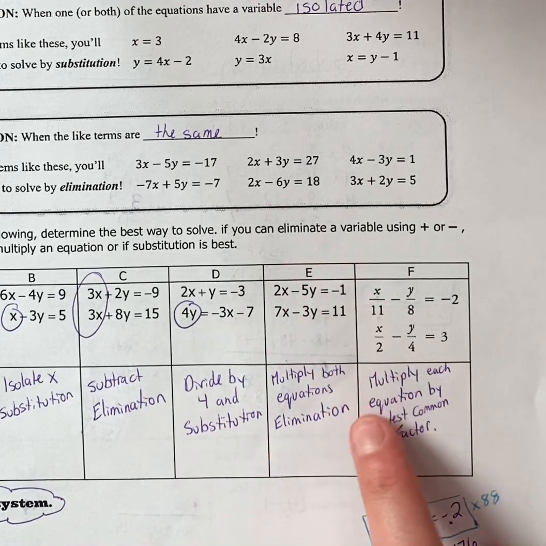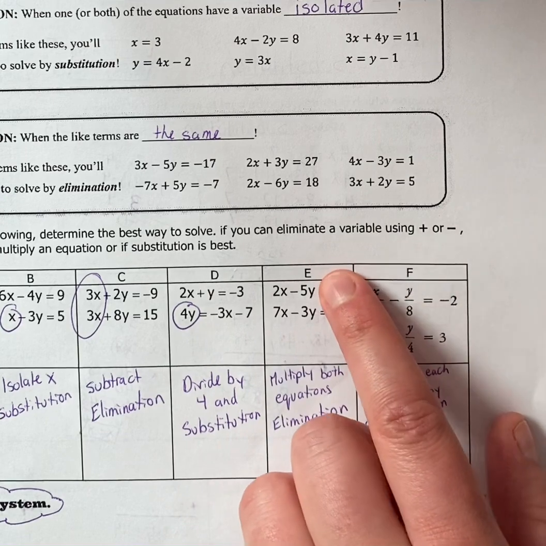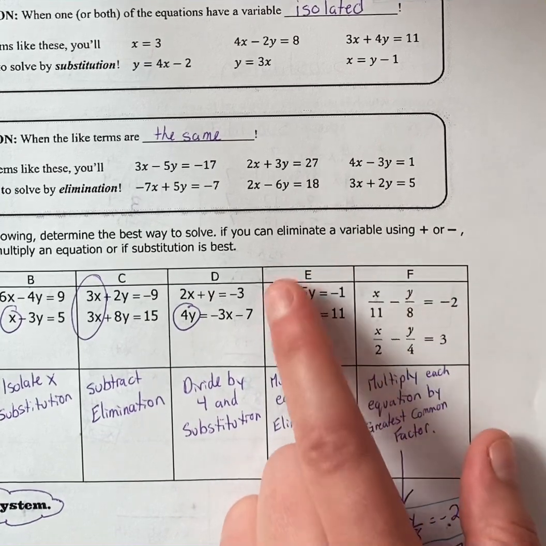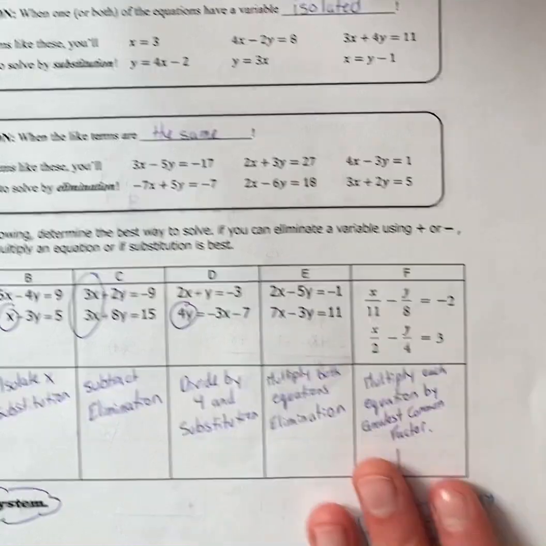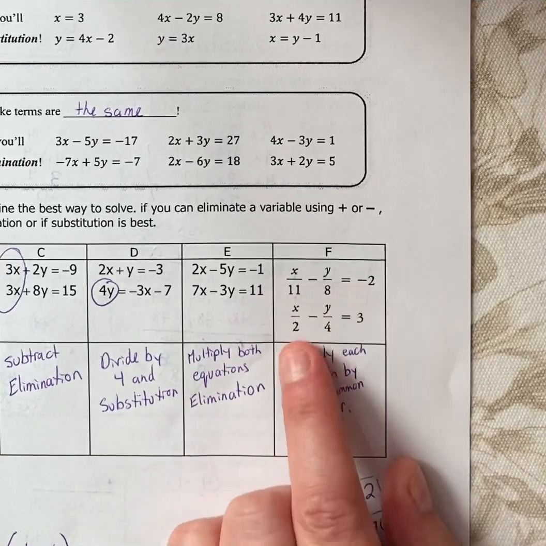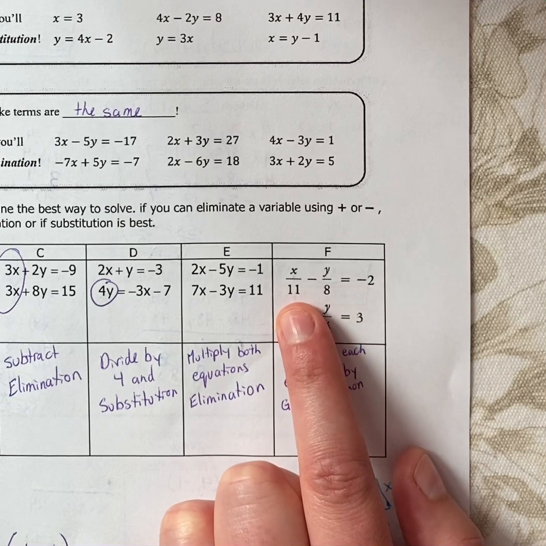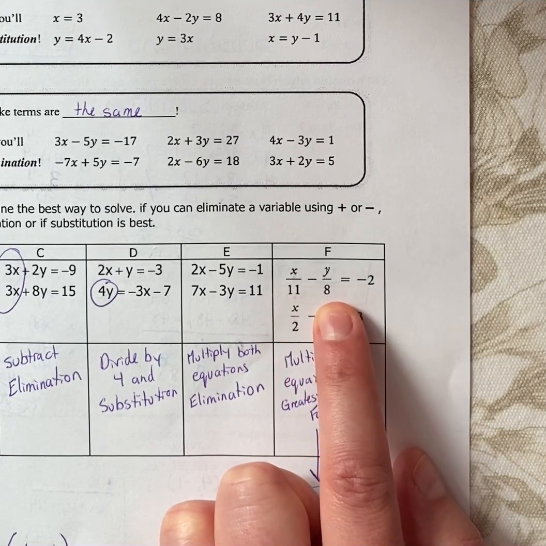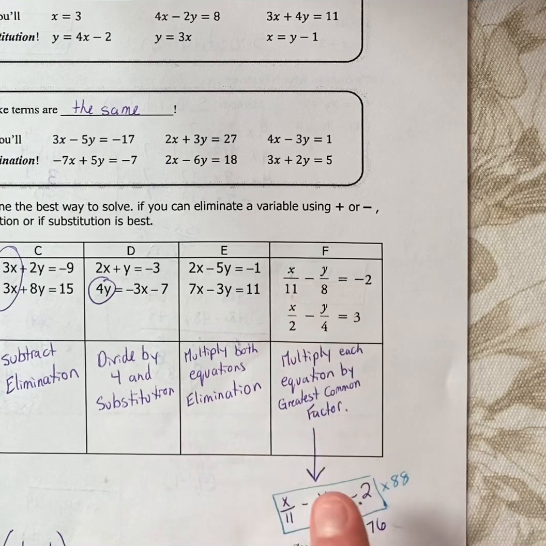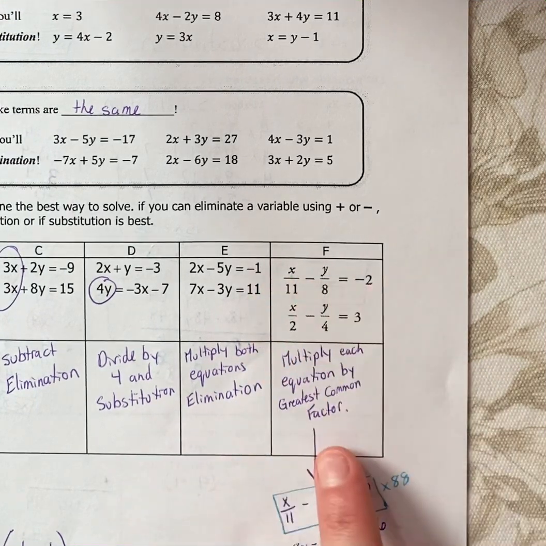For this one here, I want to multiply both equations either by 7 and 2 or by 3 and 5 so that I can make something in here equivalent. For these ones here, these ones are kind of gross. So remember what I told you, this is the same as 1 over 11 times x, 1 over 8 times y. So the best way to do this is to multiply each equation by the greatest common factor.